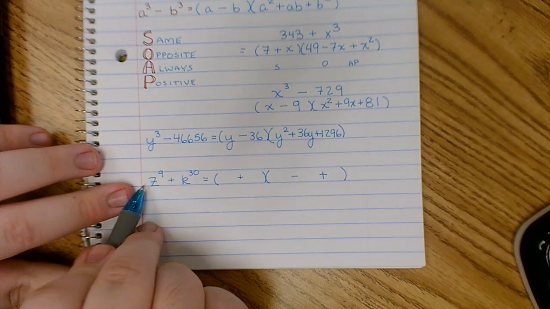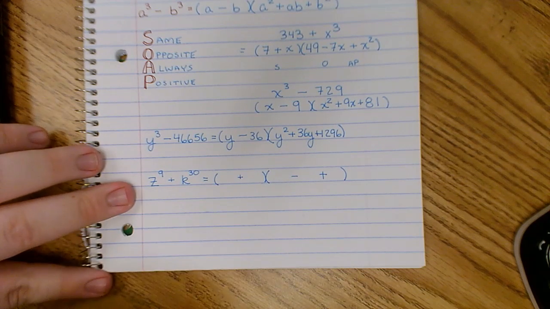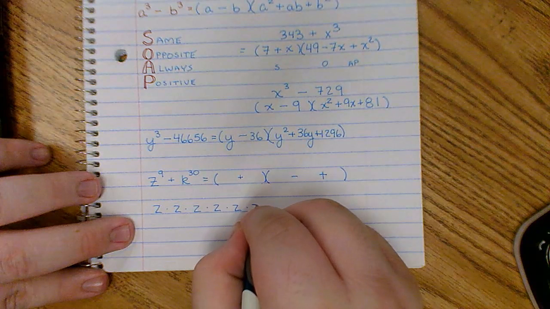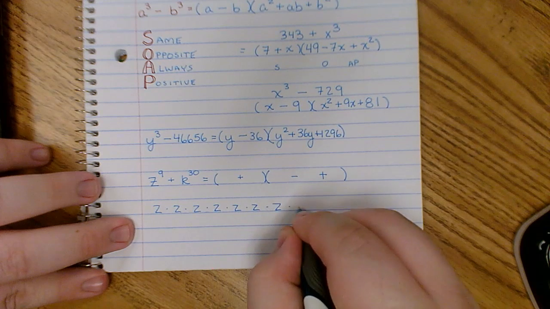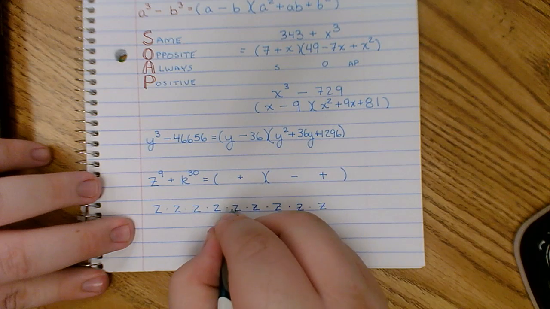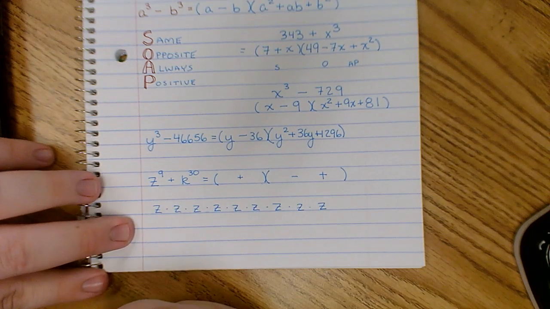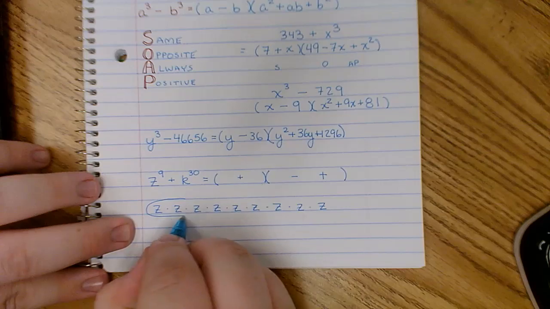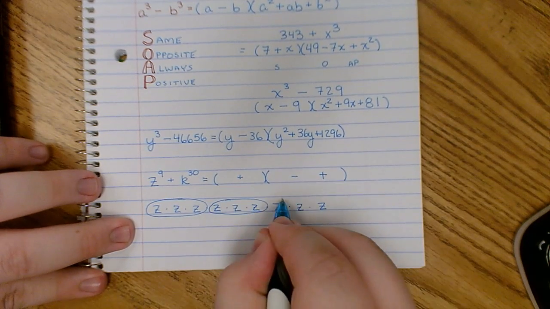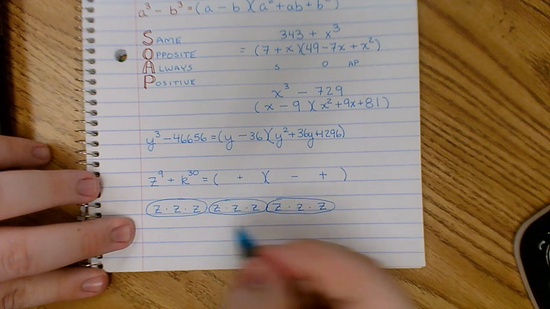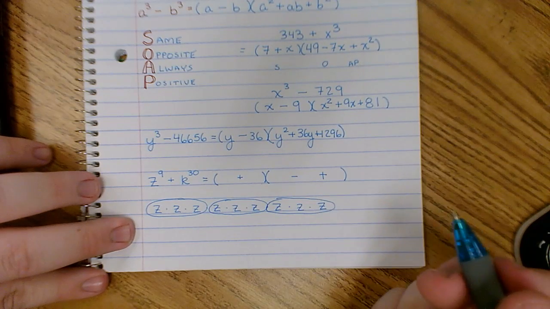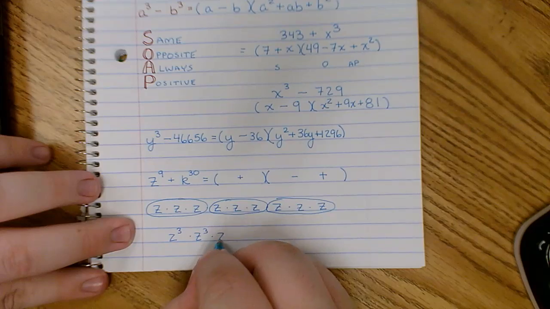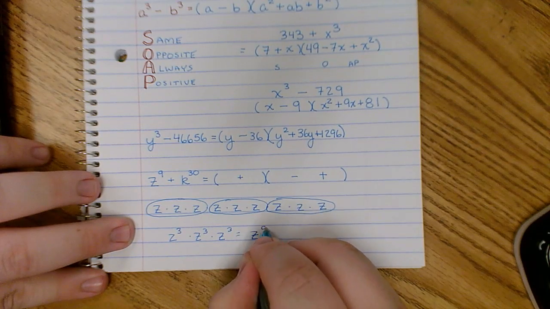Okay, z to the 9th. That is z times z times z times itself 9 times. Okay? Let's write that out. I'm a nerd and put a little line through my z's so they don't look like 2's. Okay, that is 9 z's. But I could group these strategically and think about these as 3 groups of the same thing. And remember, that's what a cube root is. 3 numbers of the same number that multiply to give you your original perfect cube. Well, z cubed times z cubed times z cubed equals z to the 9th.